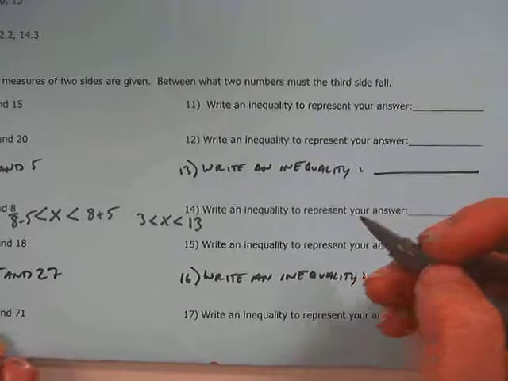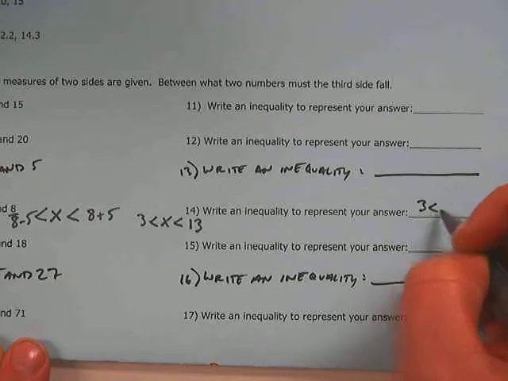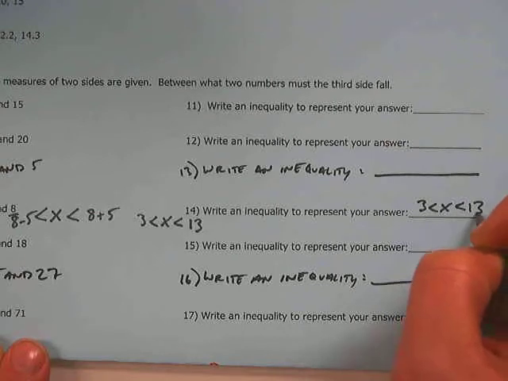So for our answer, over in the answer box, or on the answer line, we get 3 is less than x, which is less than 13.